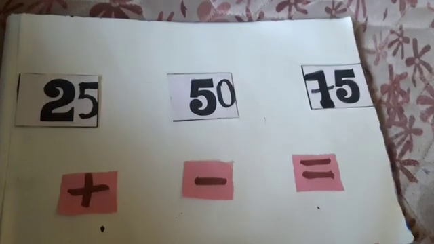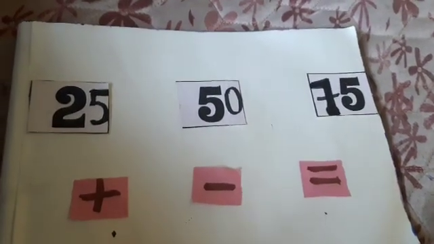10, 20, 30, 40, 50, right? So 110 minus 50 will get you the answer 60. Let us see. 110 minus 50 will get you the answer 60. Now let us play with these numbers.